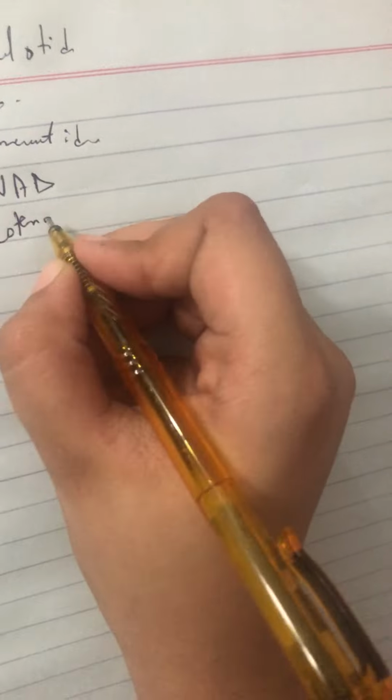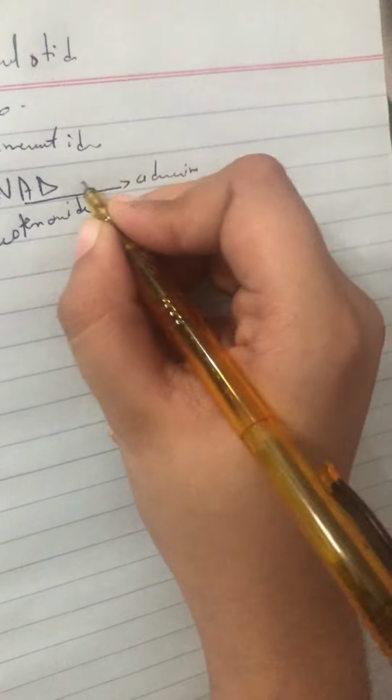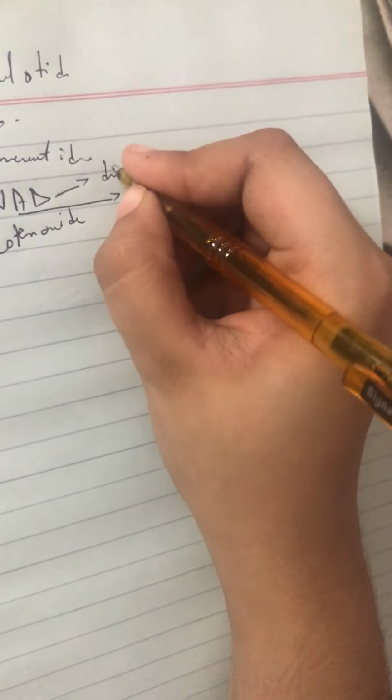After that, if we talk about the dinucleotide, which means two nucleotides. Now here we have an example of NAD. What is NAD?